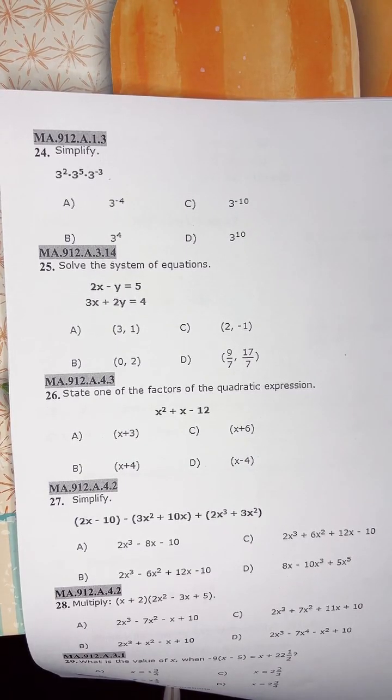Thank you, thank you. Hey, Math Discovery. Math Discovery said B. Okay. Kay said B. At the exponents.